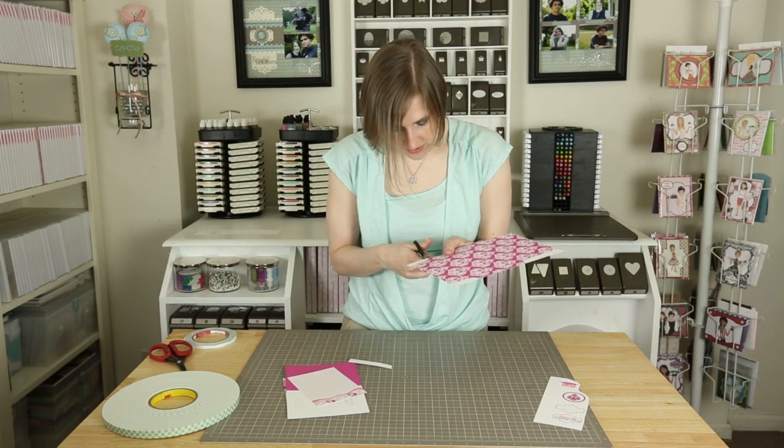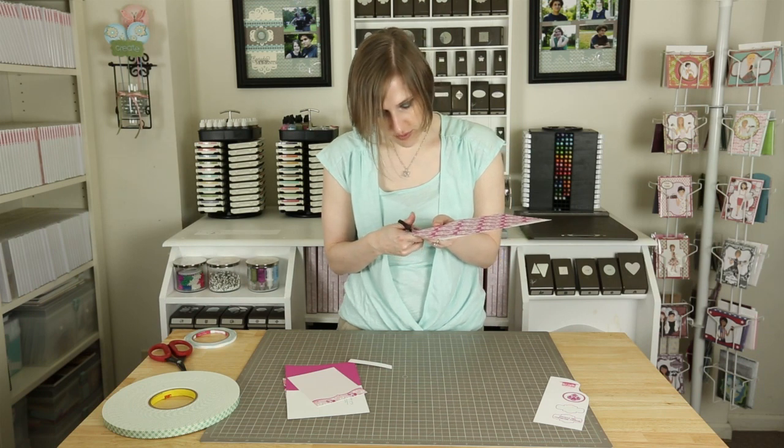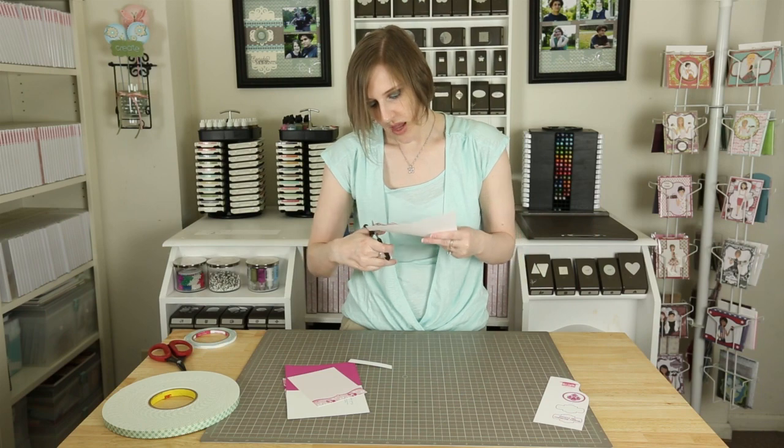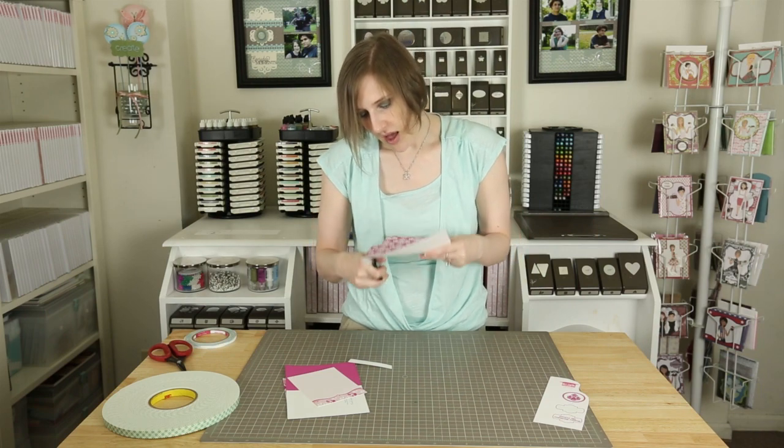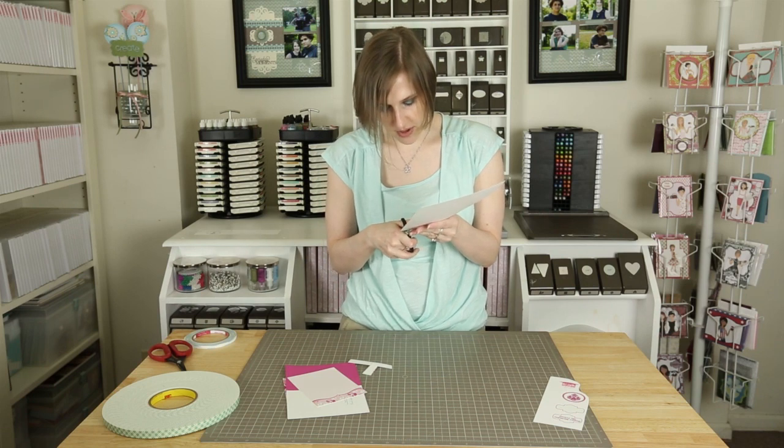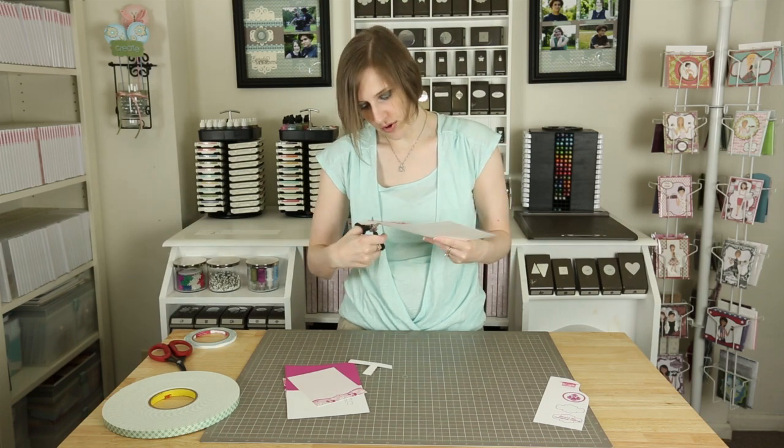As times are changing and more and more things are done on the computers, and we can share digital papers and digital stamps and everything, I really feel like it can really enhance our crafting. It can really make us be able to do more. And most people nowadays will have some sort of a computer.